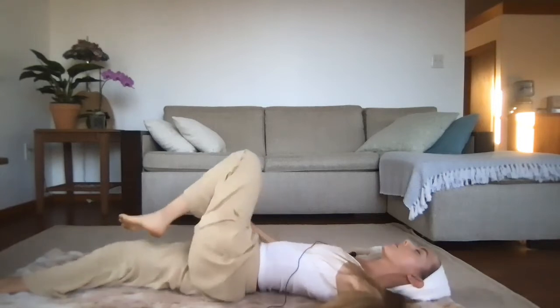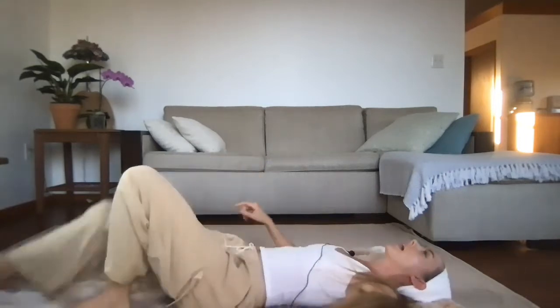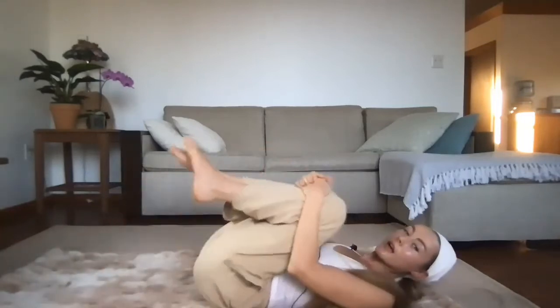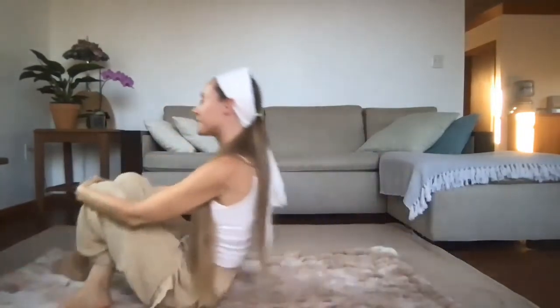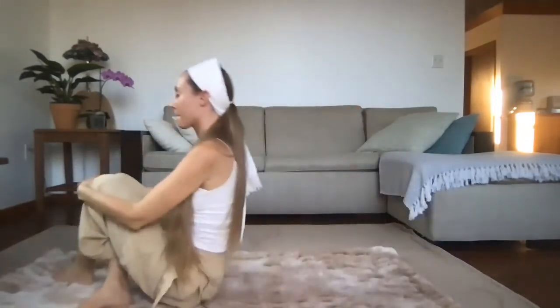Good, and coming back to center, hugging the knees in and rocking and rolling on your spine a couple times until you come up to seated. Good.